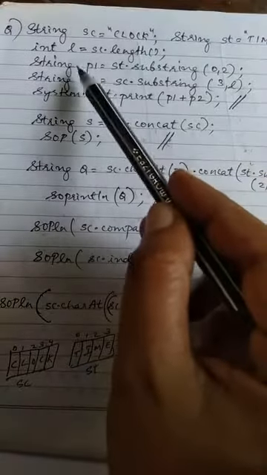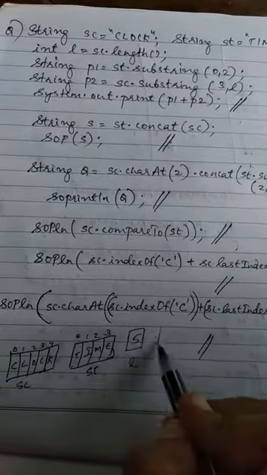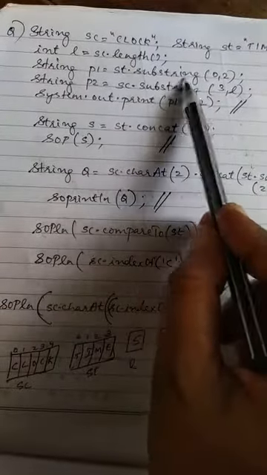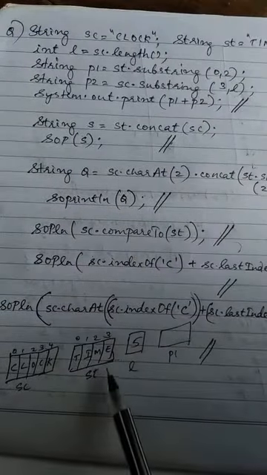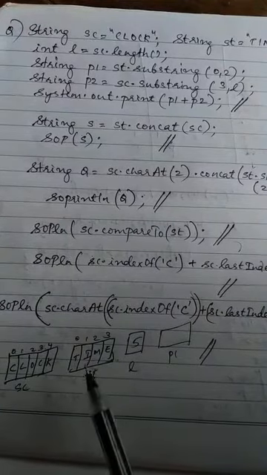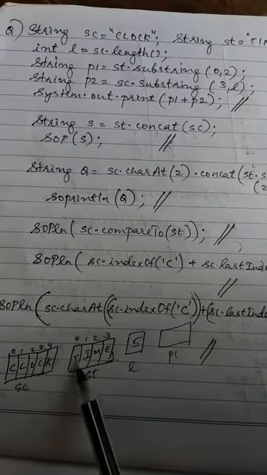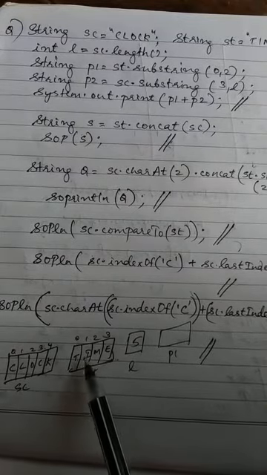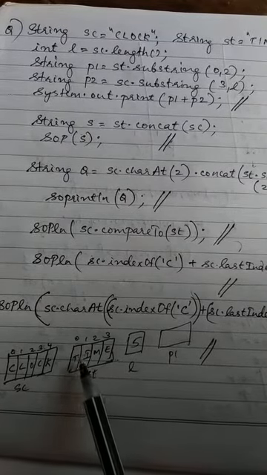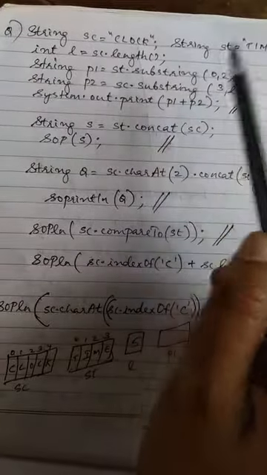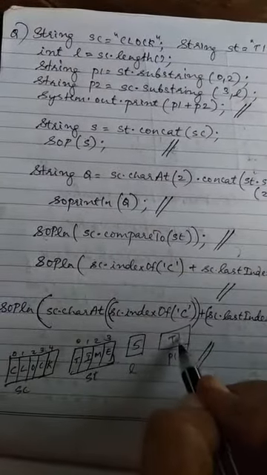The next one. String p1 is equal to another string we are going to create, that is p1, that is equal to st dot substring of 0 comma 2. What is st? This one. Substring of 0 comma 2 means you will take only 0 and 1. Which are the characters? ti. So this part gives you ti. p1 is equal to ti.